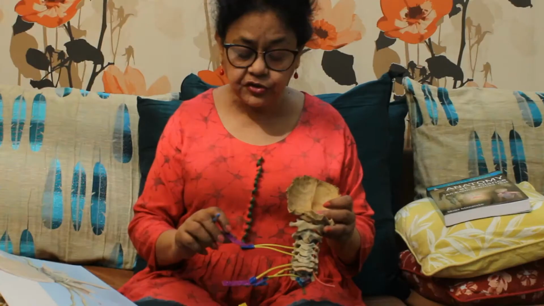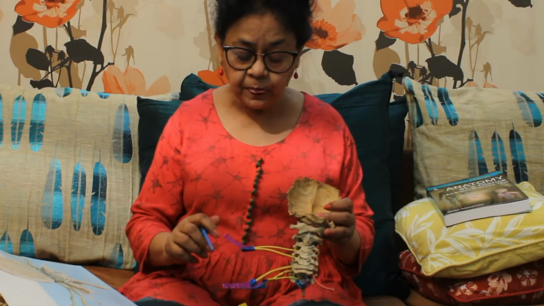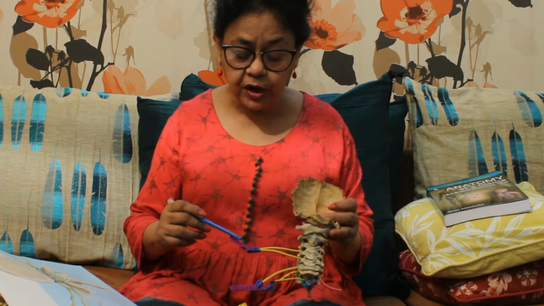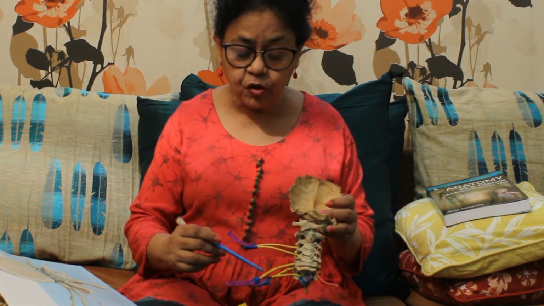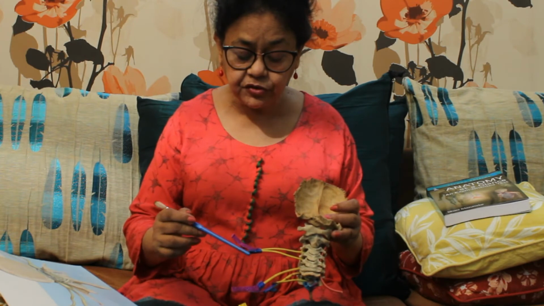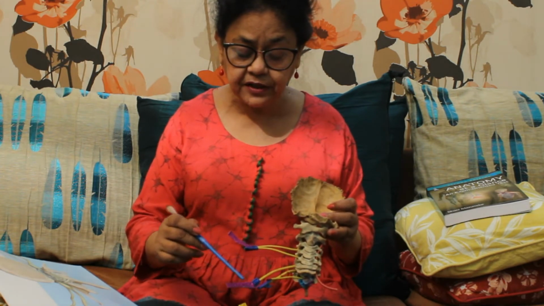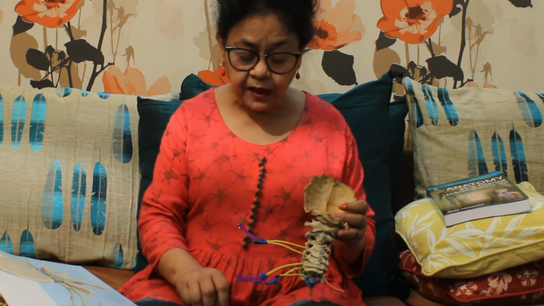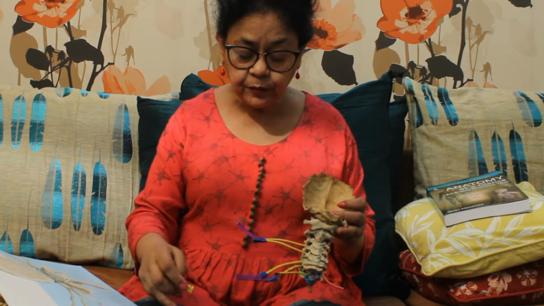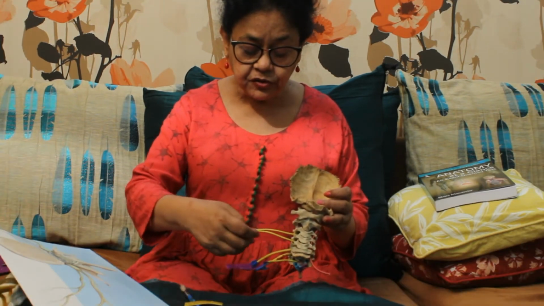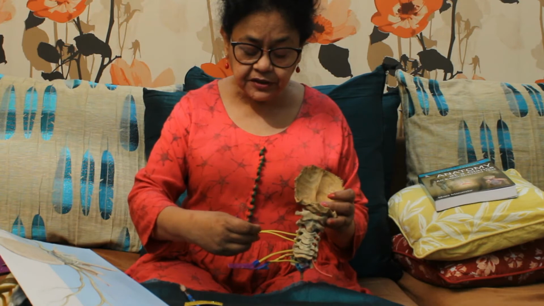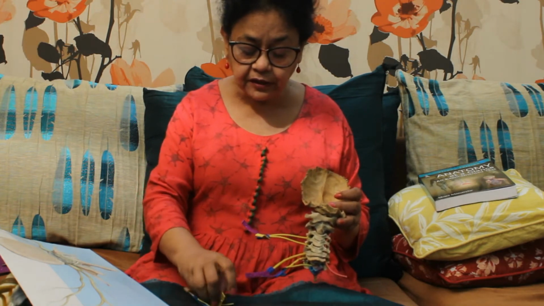Then there is division of the trunks. The trunks divide into anterior divisions, represented here in red color, and posterior divisions, represented here in yellow color.